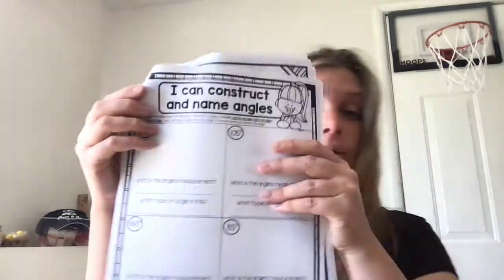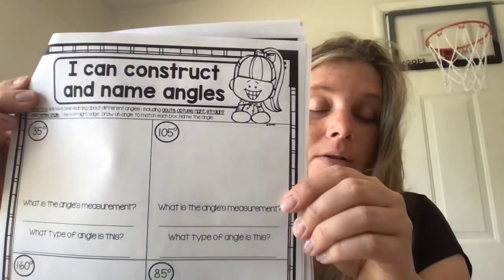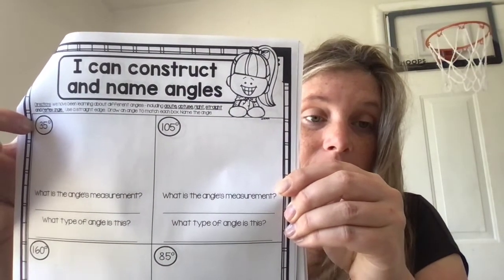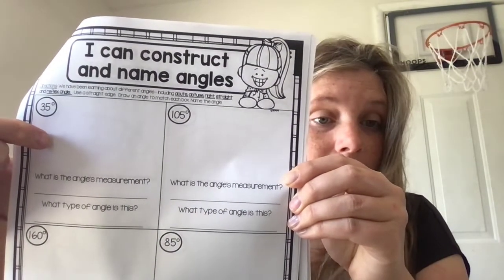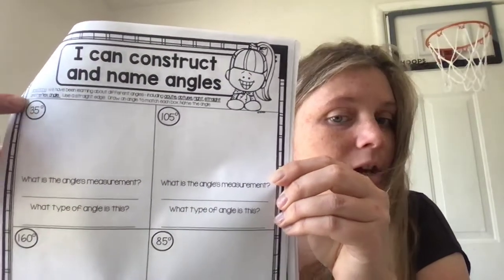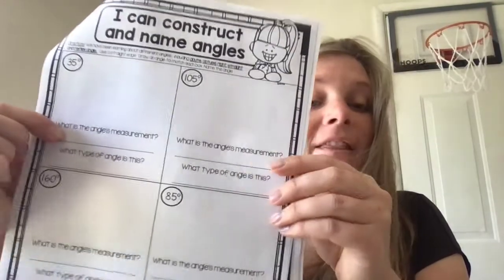Oh, and then right here, turn to this page. I can construct and name angles. This tells you 35 degrees. You're going to draw the angle. And then it says, what is the angle's measurement? Well, it's 35 degrees, so you don't have to write that again. And then what type of angle is this? Is it obtuse, acute, right? So you write that in. And you can just finish up your packet. Okay? All right. Have fun.